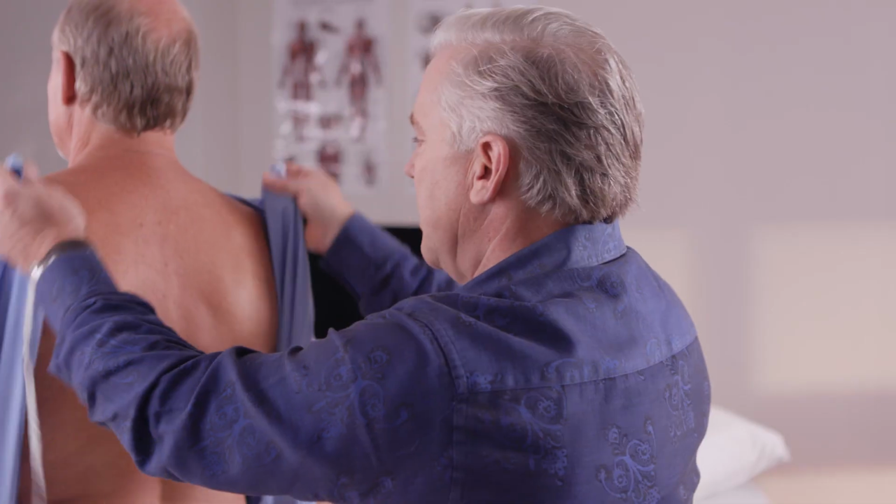So now we're going to go into the next phase of the examination, which is his gait and muscle power.